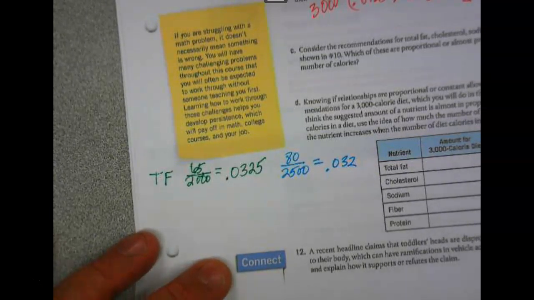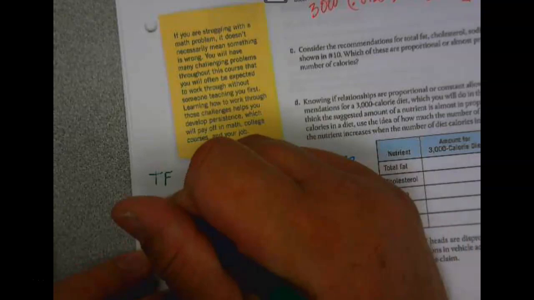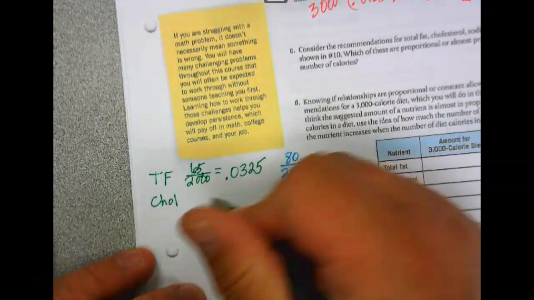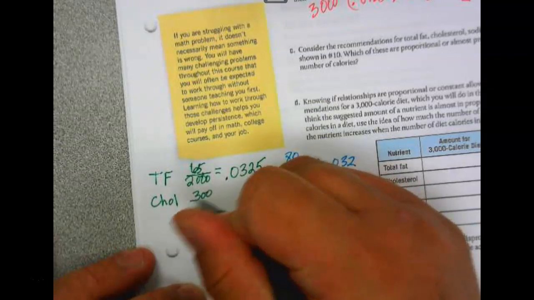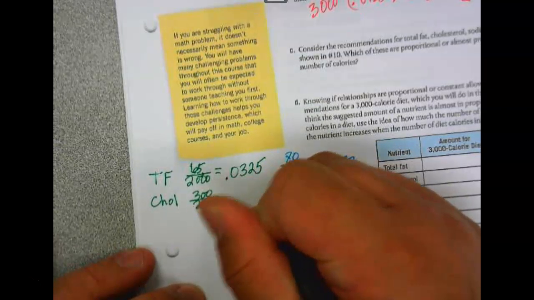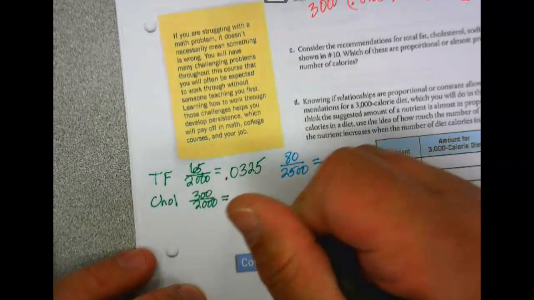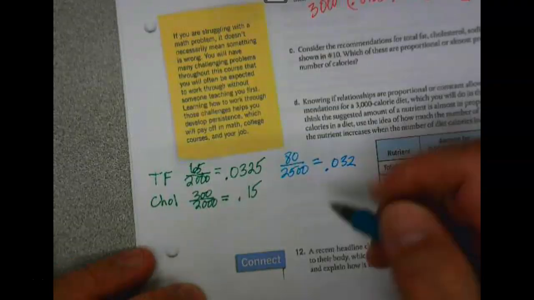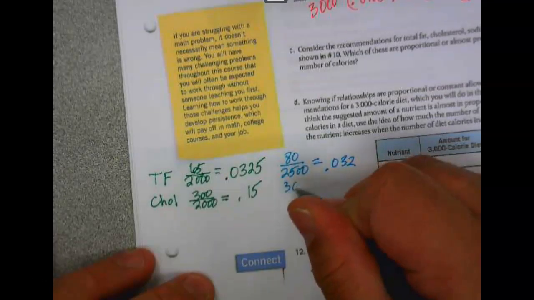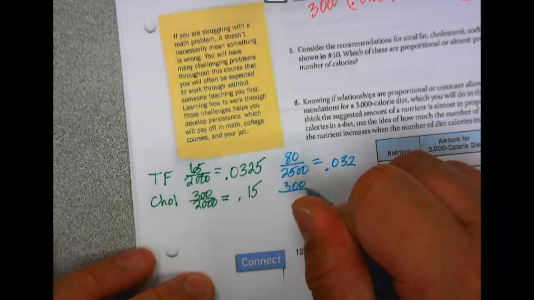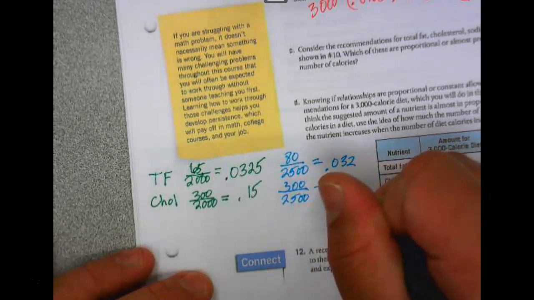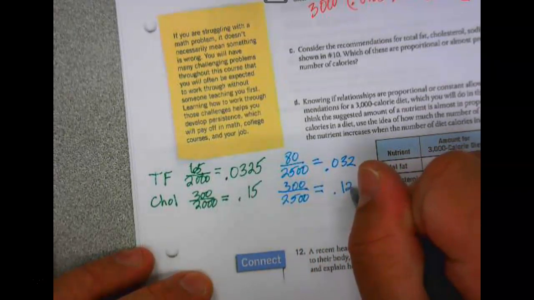Okay, so I've got cholesterol, 300 per 2,000 gives me a decimal of 0.15. For the 2,500, the grams doesn't change for cholesterol. So 2,500, it's going to give me 0.12.